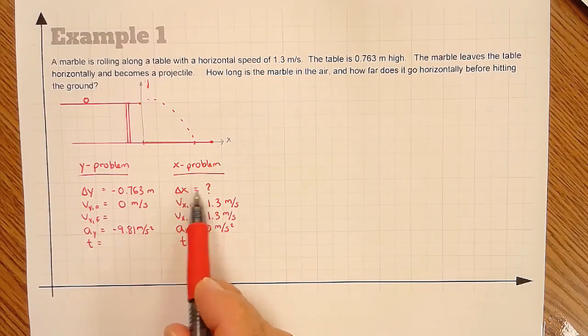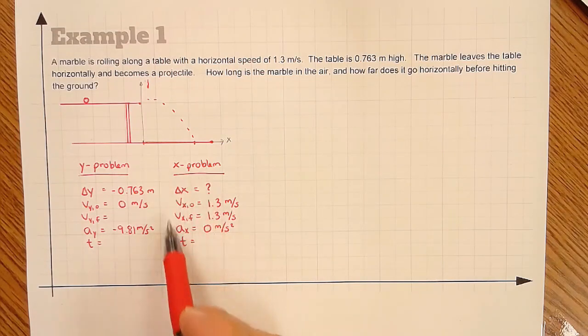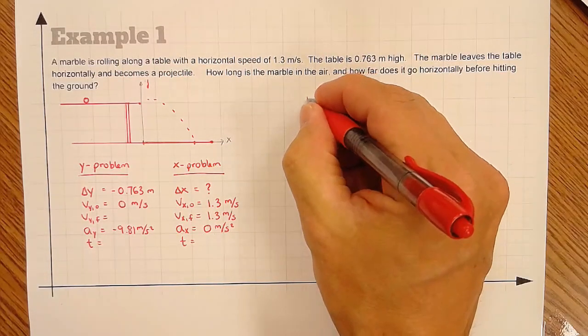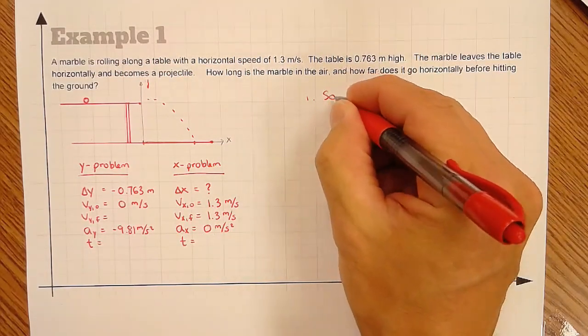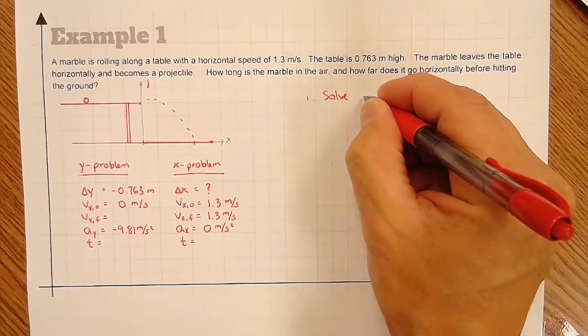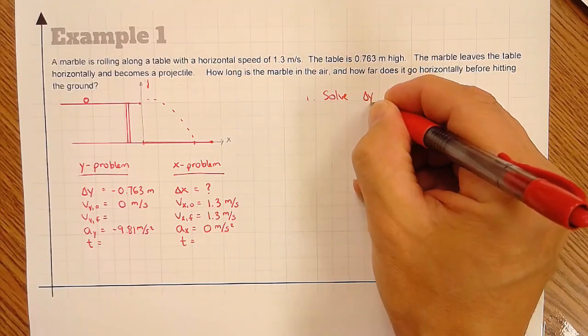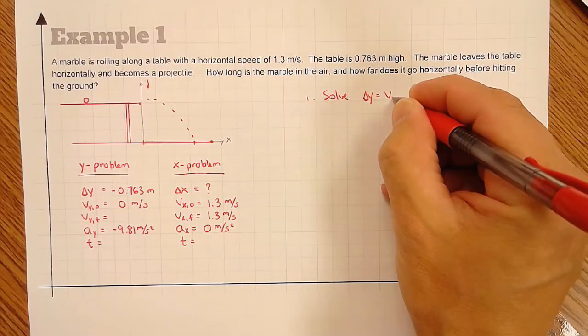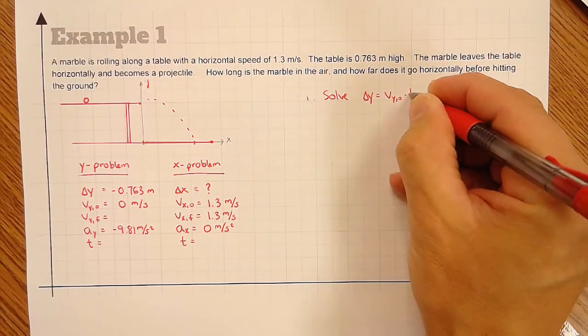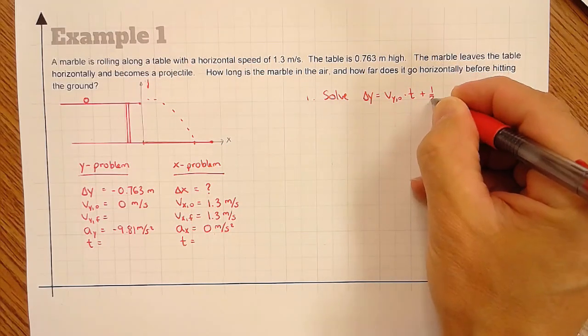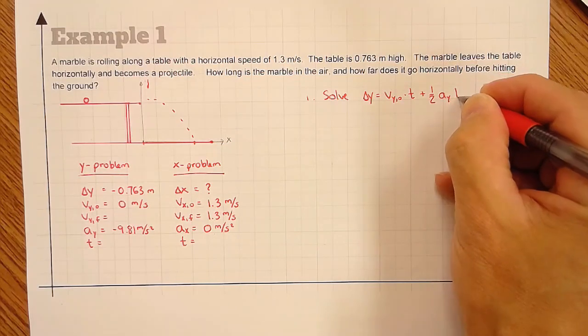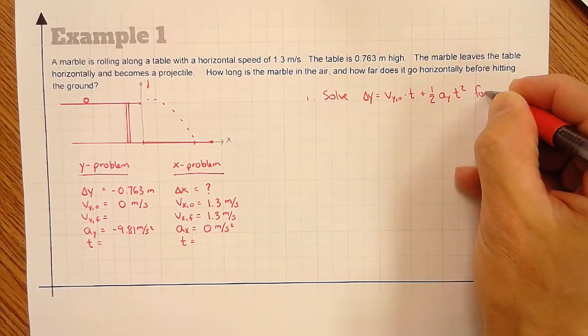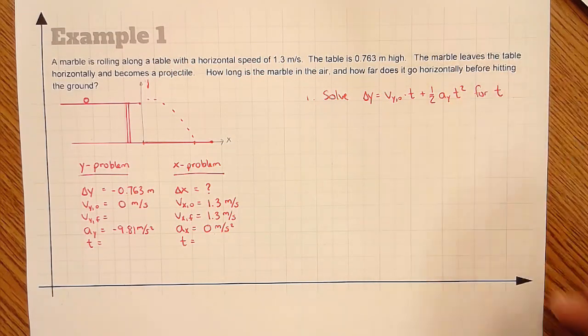We do not know delta x, so we cannot solve the x problem. So we're going to have to solve the y problem. So the first part of our plan is going to be to solve the y problem, which is delta y equals the velocity in the y direction initial times time plus 1/2 the acceleration in the y direction times the time squared. We're going to try to solve this for the time.